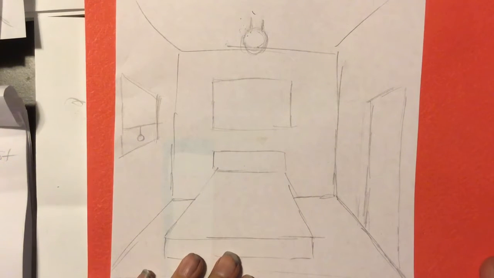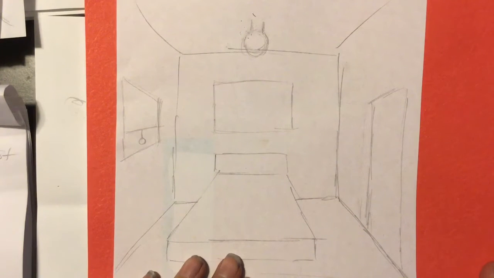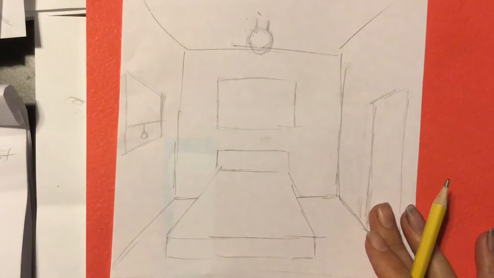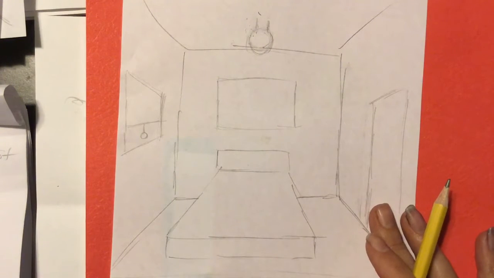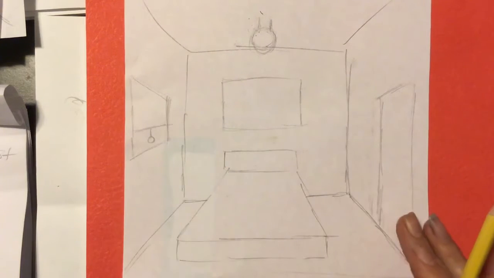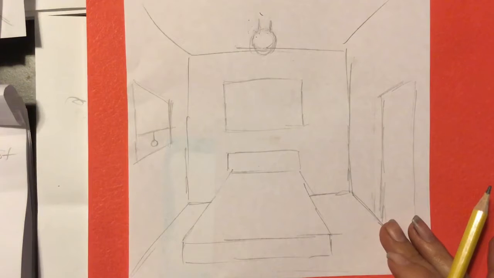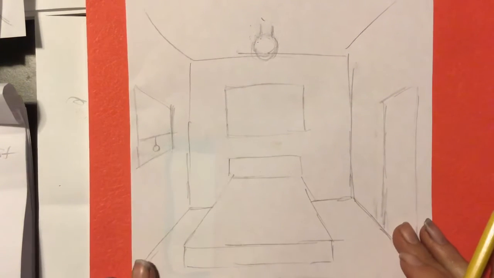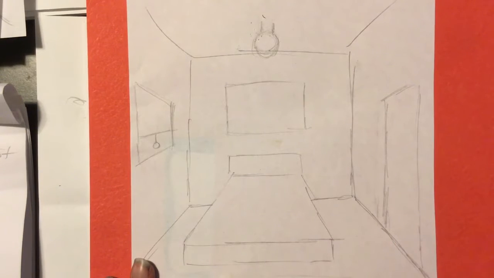Hi class, this is part 2 to doing a bedroom design with 1-point perspective. I am going to attempt to do this demonstration for both classes I'm teaching, for textiles and for foundations. You are doing similar things, but your focus is a little different. Textiles, you will be focusing on the texture, fabric design, and patterns. And foundations, you will be focusing on shading. Feel free to focus on both if you'd like.